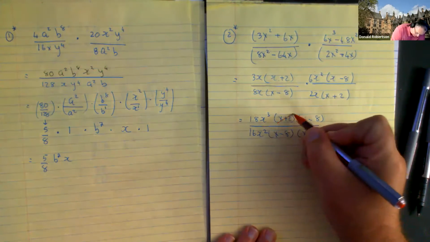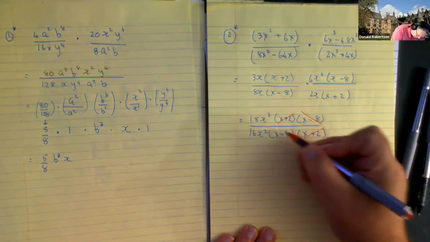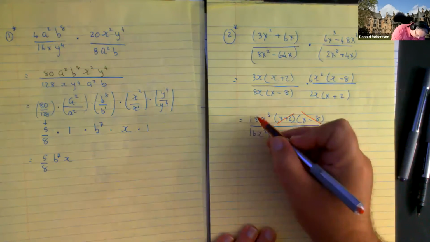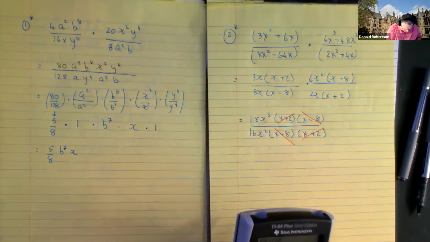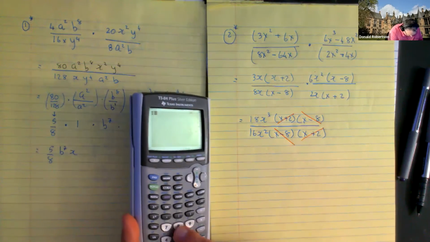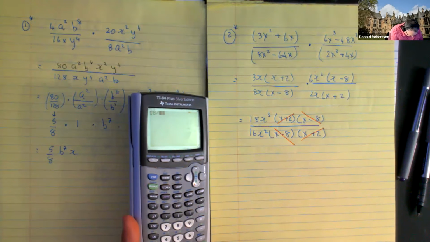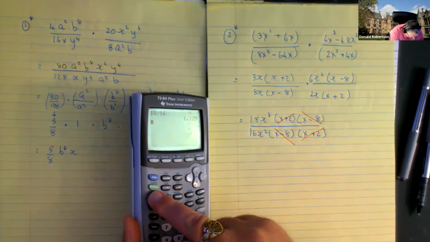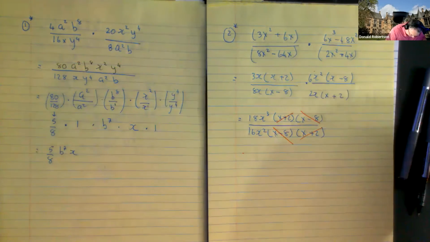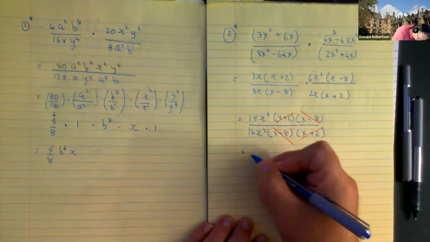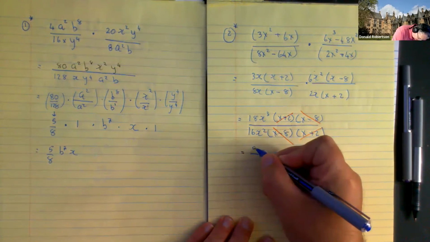That guy cancels out that guy. This one gets cancelled out by this one. 18 and 16 do simplify down. I'll try it on the calculator, I should be able to do it in my head. 18 divided by 16, then math choice 1, and you're looking at 9/8. So you have 9/8.